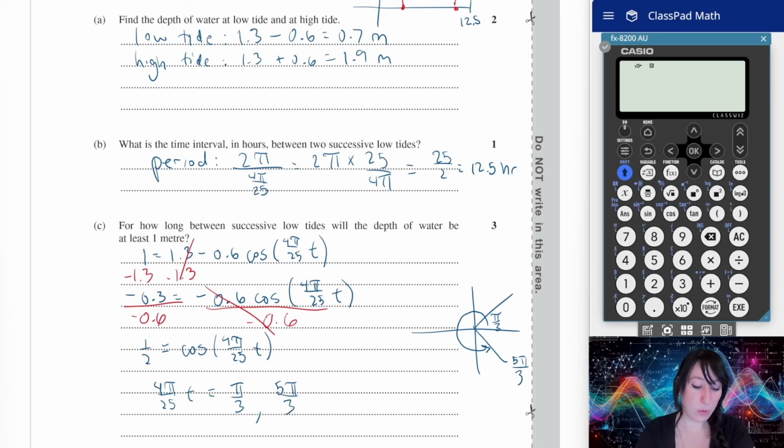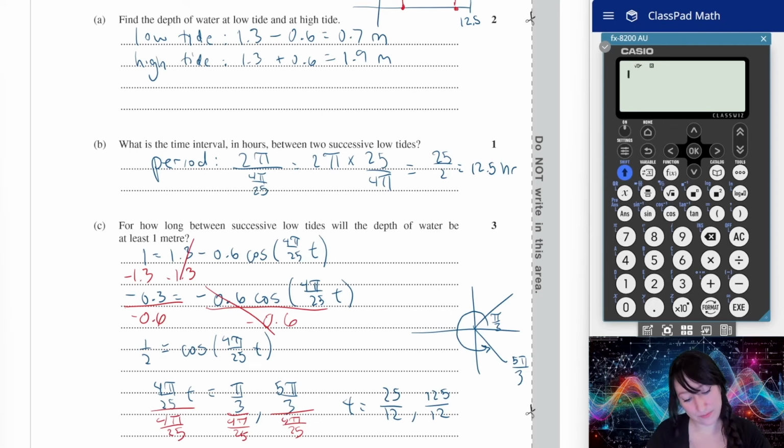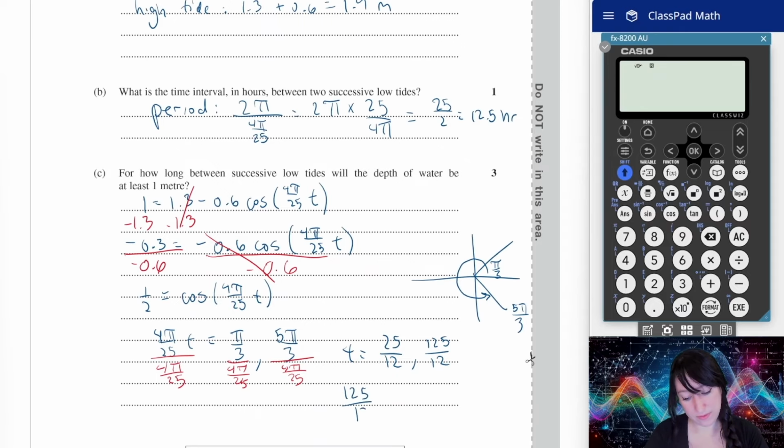Now to get t, we just have to divide both of these answers by 4 pi over 25. So t will equal 25 over 12 and 125 over 12. Remember, we're looking for the time interval between these two times, so we'll subtract. And we'll find out what that equals.